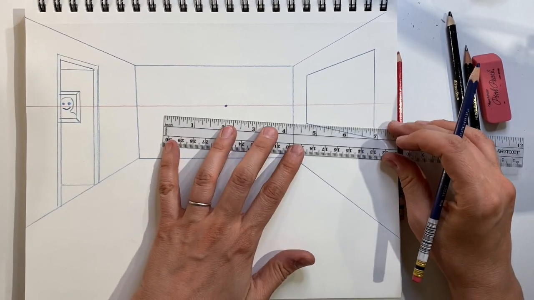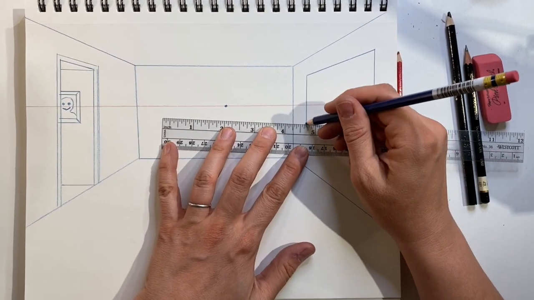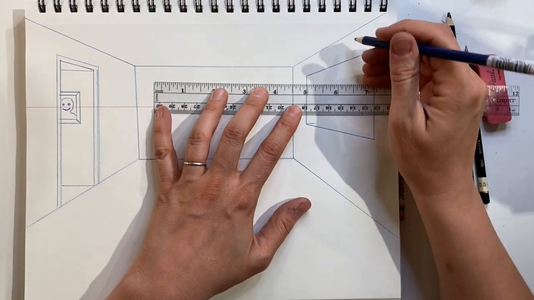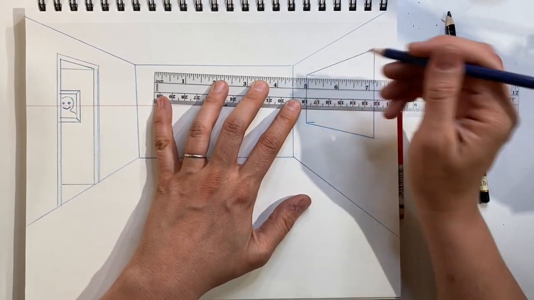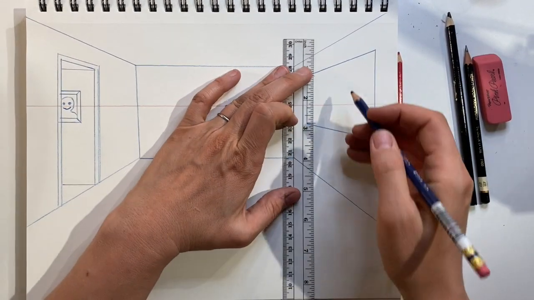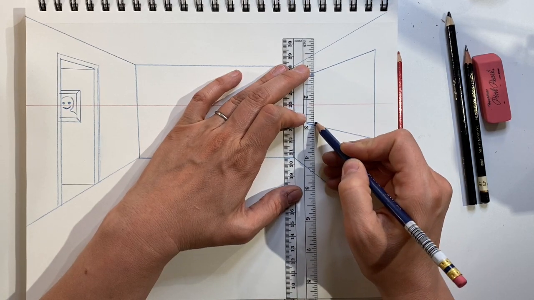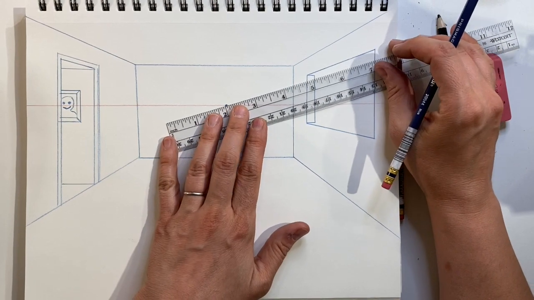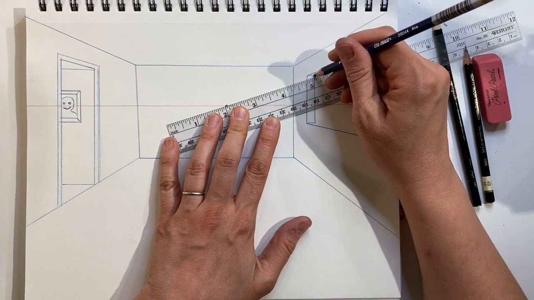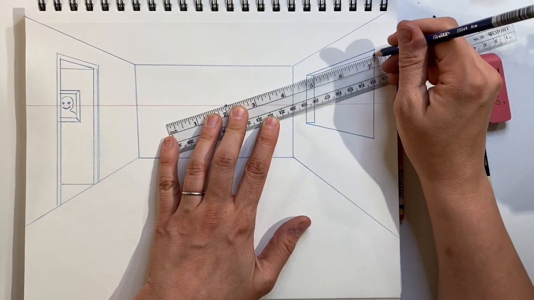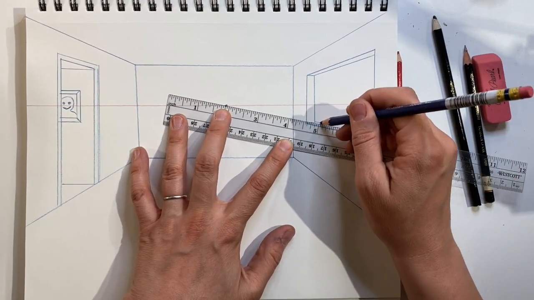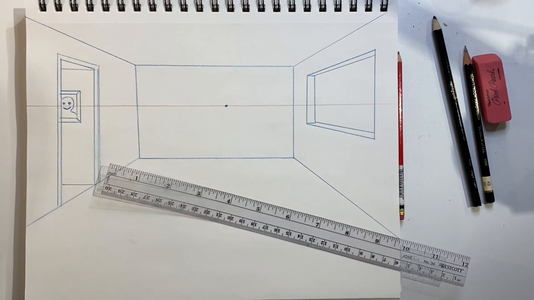I'm going to give it a little bit of a window sill. So I'm going to use a horizontal line here at the bottom and top, making a hole inside of that window frame, just pushing it in a little bit so that you can probably put something on that windowsill. And then using the vanishing point, I'm going to extend those lines so that it really feels like it's starting to go in.